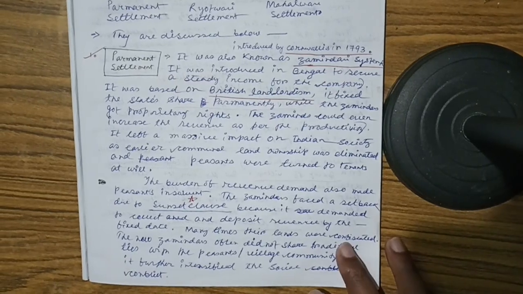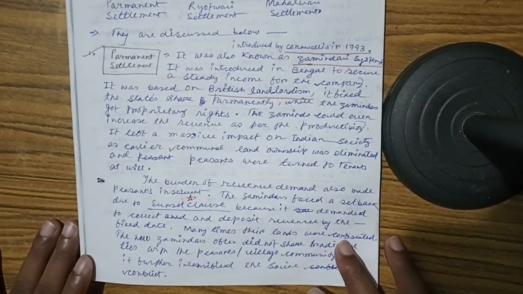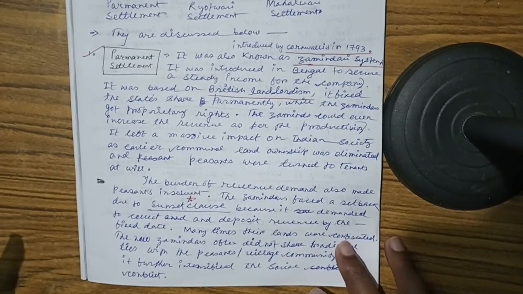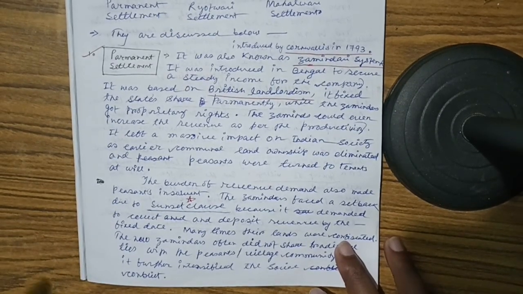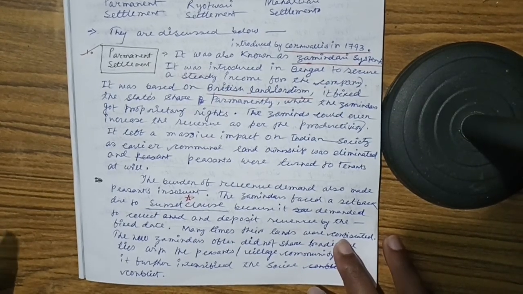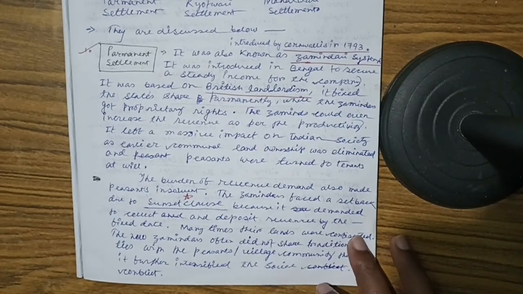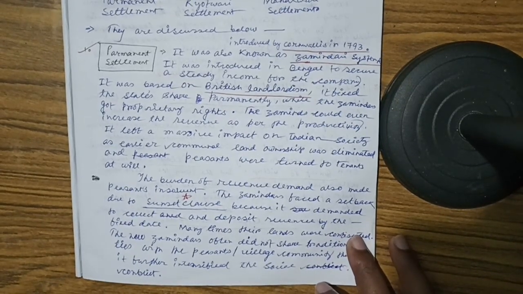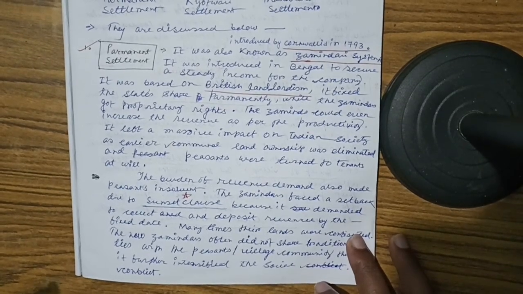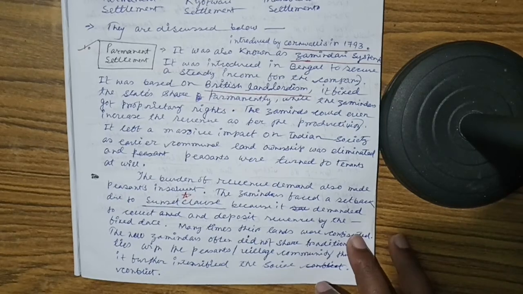In this line, communal means land which is shared by all the members of a group or a community. So the communal land ownership was eliminated by the British, and the peasants were turned into tenants. They became tenants now. That means they paid taxes to the Britishers.